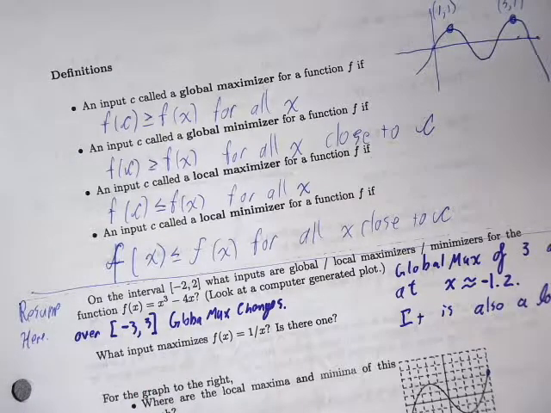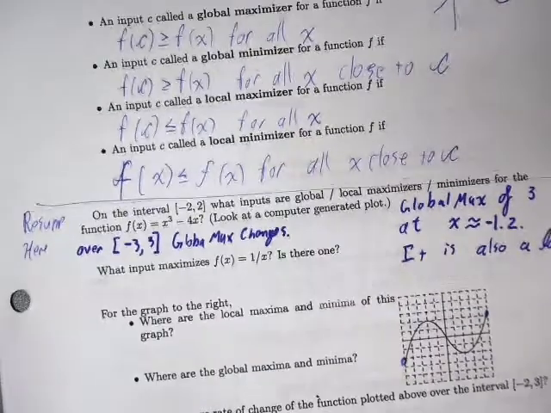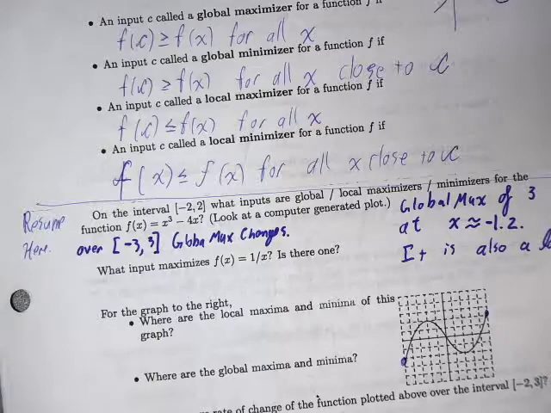Let's think about another one. Let's try to maximize f of x equals 1 over x. Let's start by looking at an actual graph. So let's plot 1 over x, and sure, that domain will do to begin with, because from there you can see how the graph behaves in general.